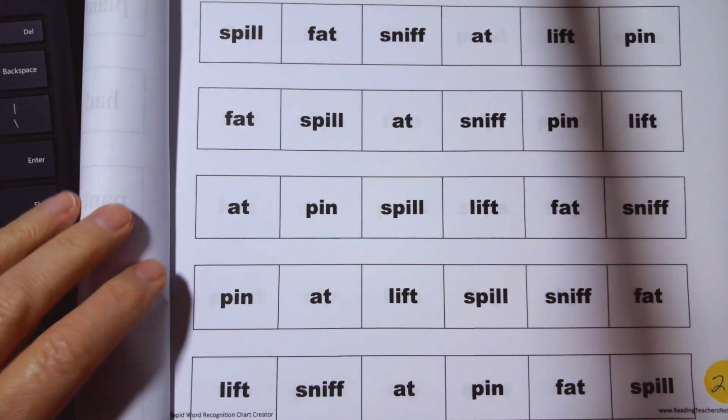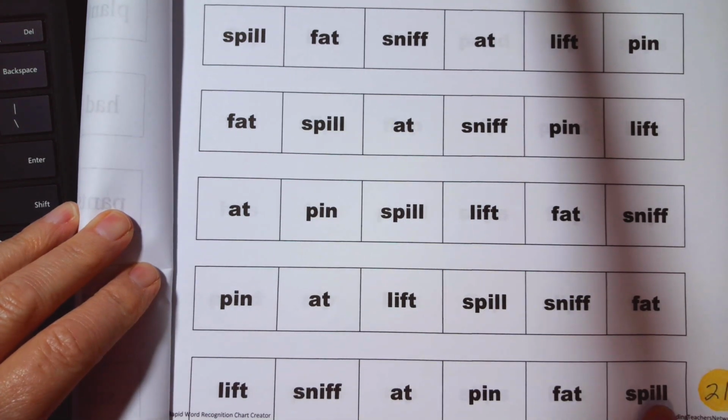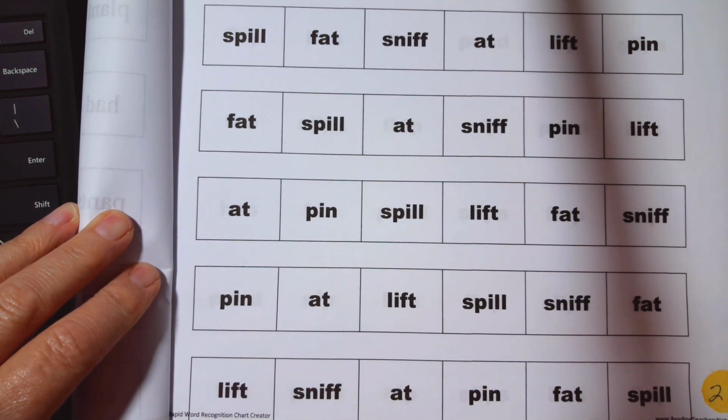All right, y'all know what we start with. Always we start with our rapid recognition chart. All right, warm up on the top row and the bottom row, and then set a timer for 1 minute, and then come back after you've done your drill.